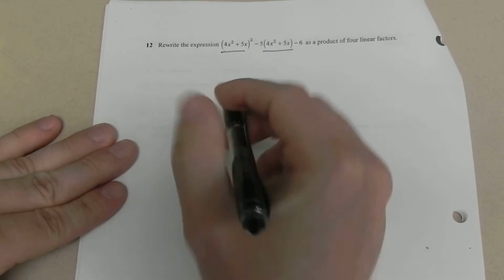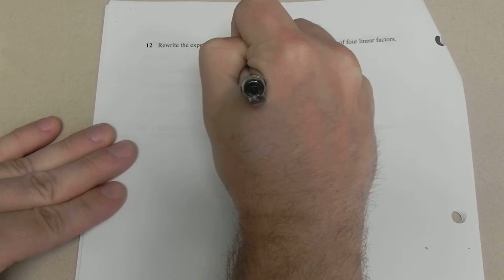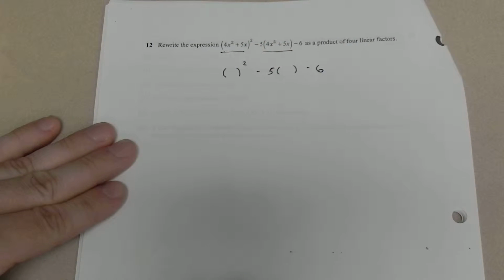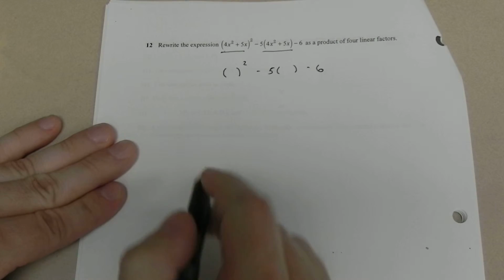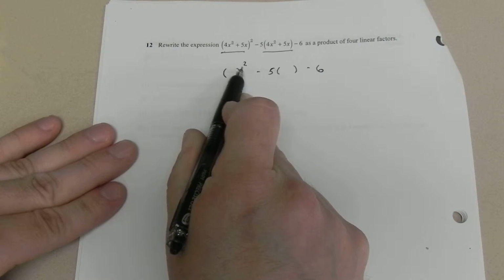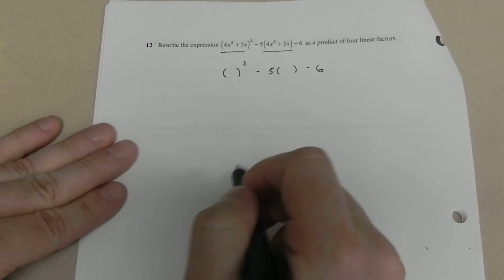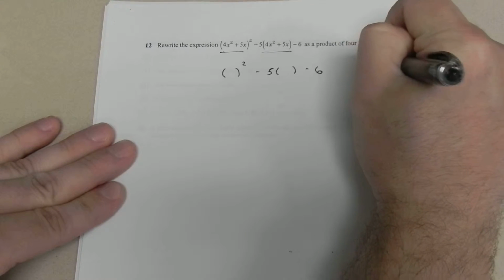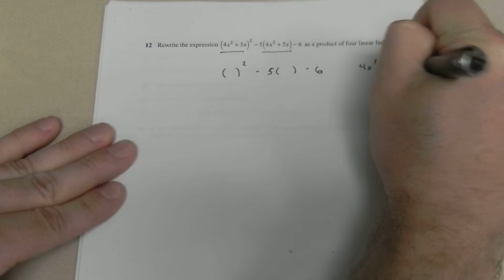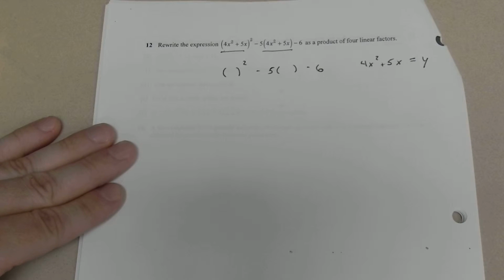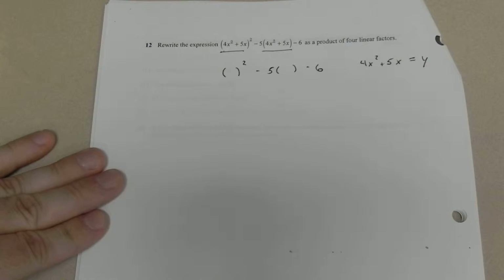So for the time being, I'm going to pretend that those parentheses are just empty. Well, when I look at this now, I have factored things where I had something squared minus 5 times something minus 6. So for the time being, I'm going to take the 4x squared plus 5x, and I'm going to use a y to represent that inside my equation. Normally I like to use x's for variables, but I didn't want to confuse it because the problem already contained some x's.